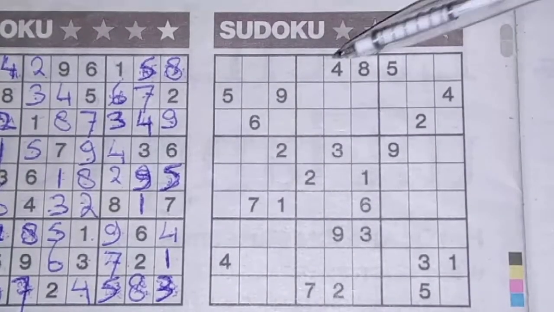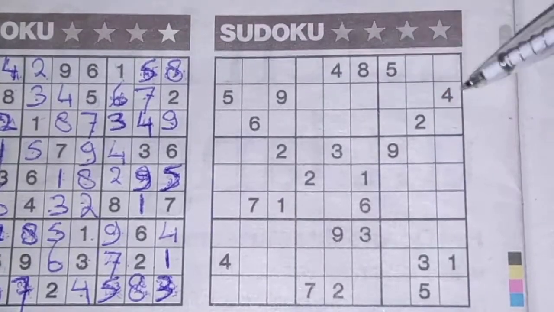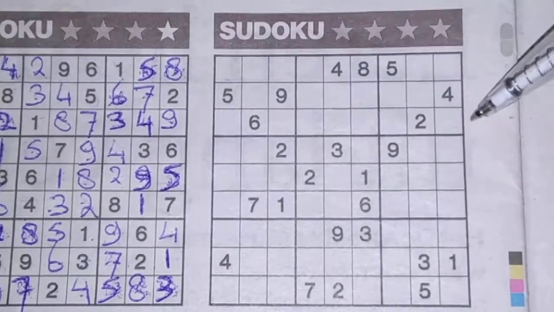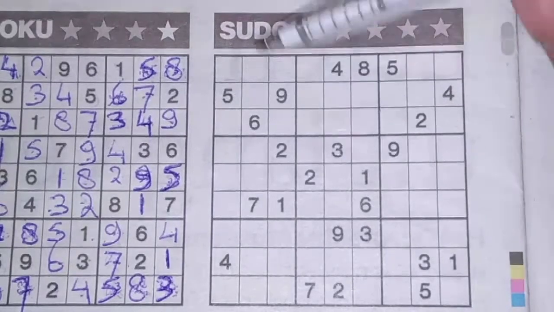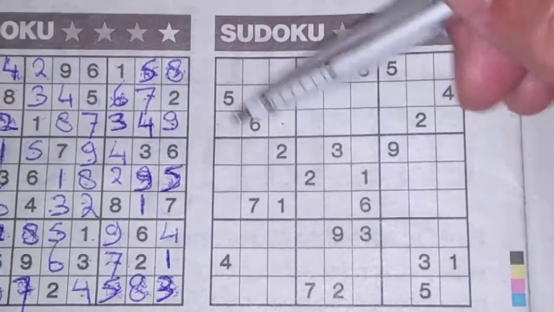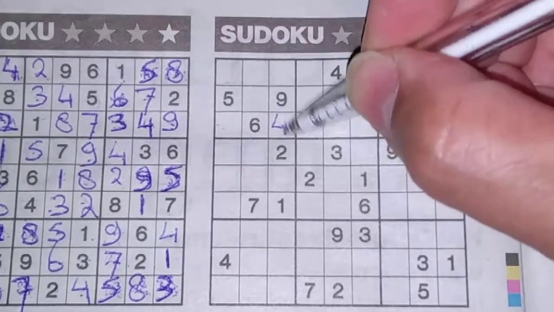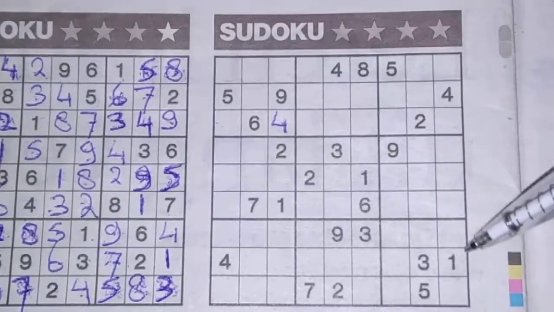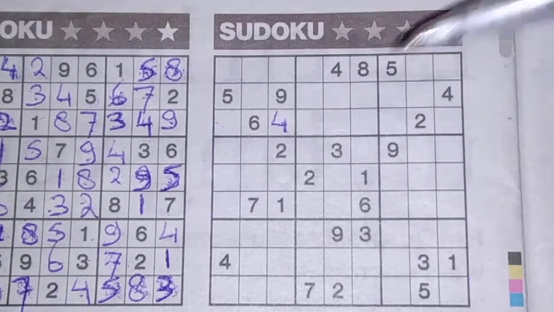Alright, I see here a 4 in this row, a 4 in the second row, so in the third row, the only two places for the 4 should be here or there. I see here a 4, no 4 there, 4 should be there, and I cannot continue with the 4.